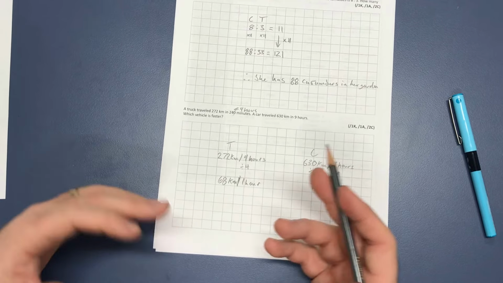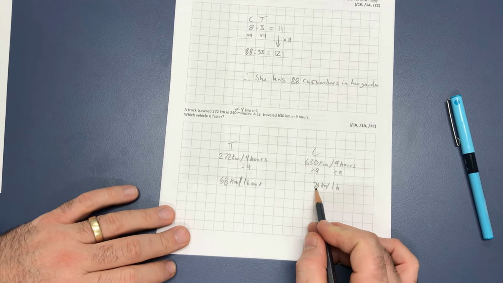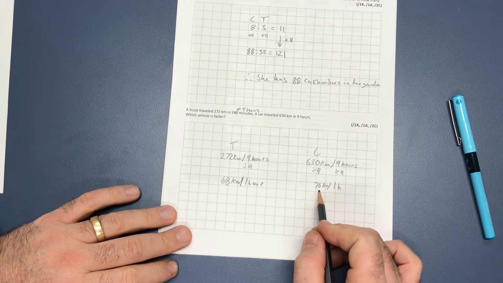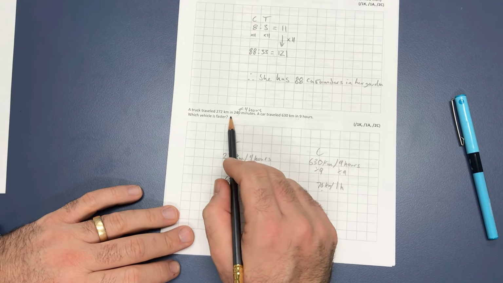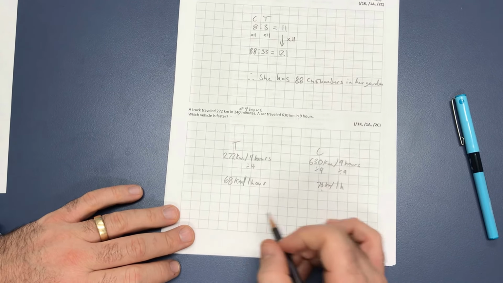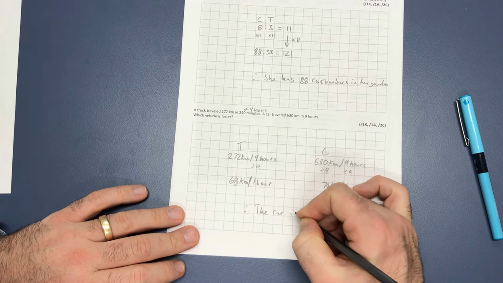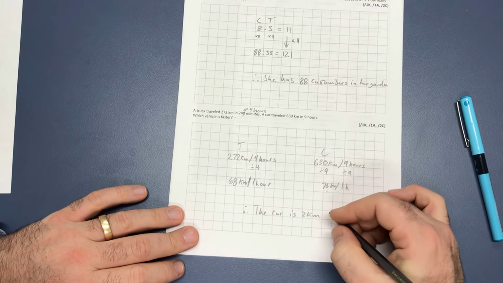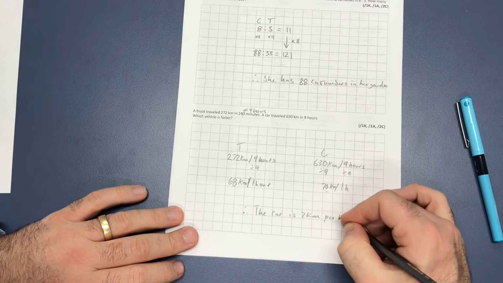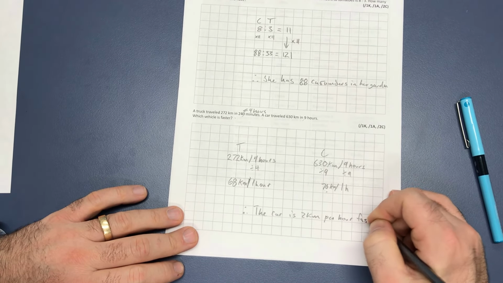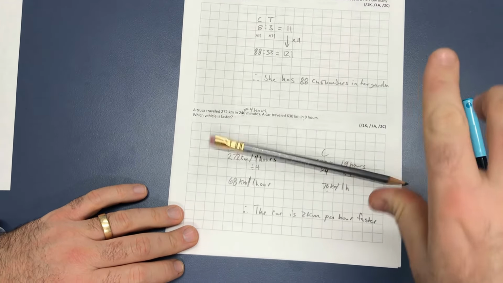So then the average speed, my car was traveling 2 kilometers per hour faster with their average speed to travel those distances in those times. So therefore, the car is 2 kilometers per hour faster. Pencil drop.